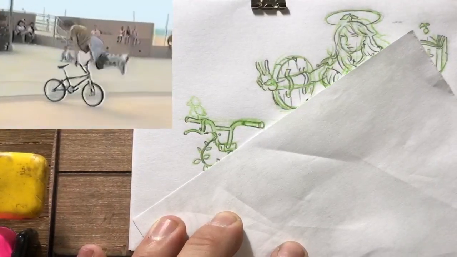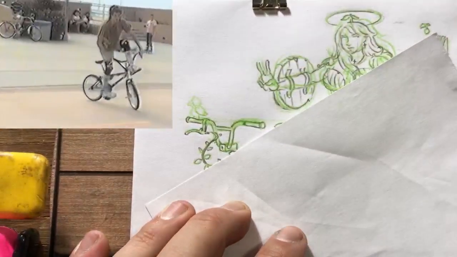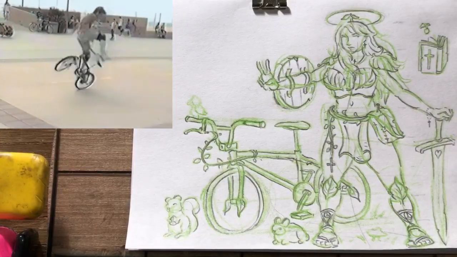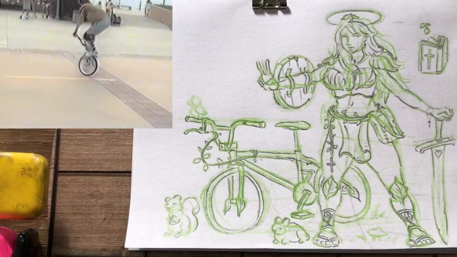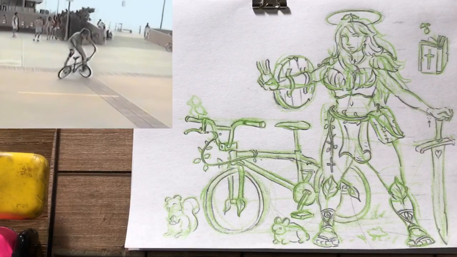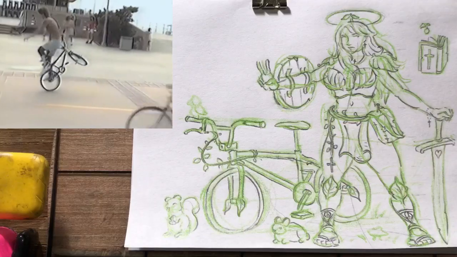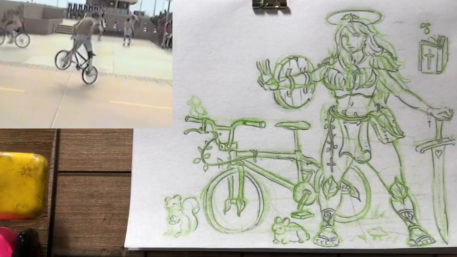Maybe it's a baby raven. What does a baby raven even look like? I'm actually gonna look that up right now. I've never seen a baby raven before. What in the world?